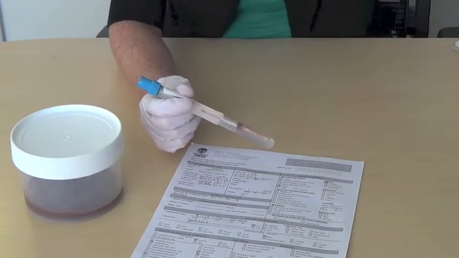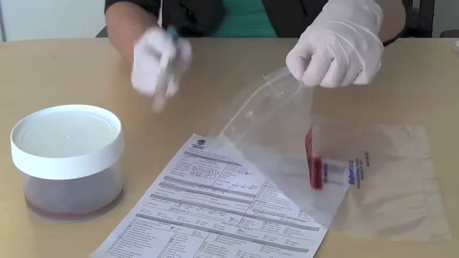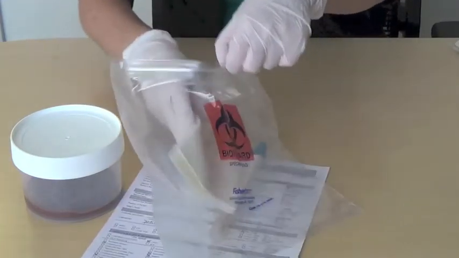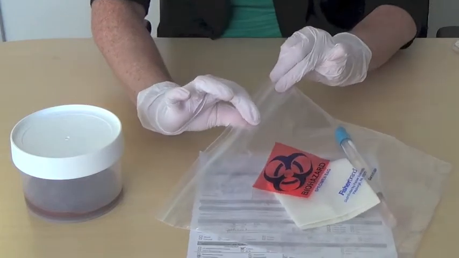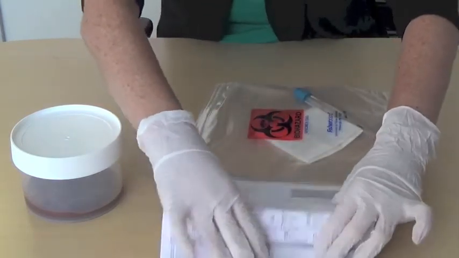To package an Amy's tube, place the tube in a biohazard bag with an absorbent cloth. Close the biohazard bag securely and place the Test Requisition Form 270 in the side pocket of the biohazard bag.